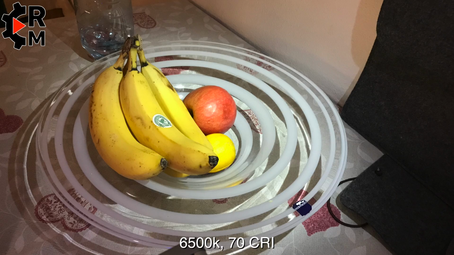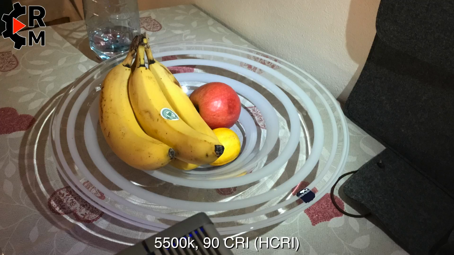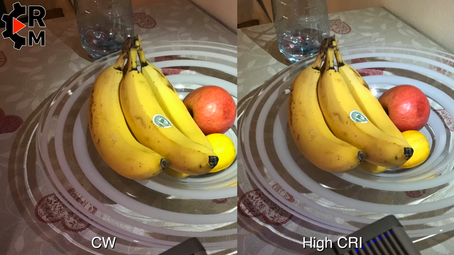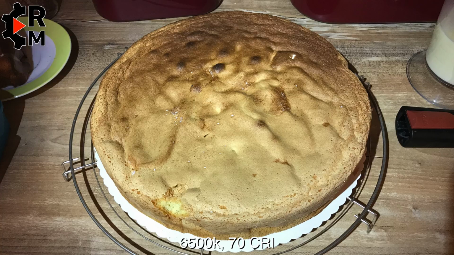And the same here with the fruit bowl, and you can see it here, the bananas and the apple. Here in the comparison you can see clearly that the apple is a more natural color, and the banana as well. And the next one is a cake, and I have to mention from my wife that this cake is not ready yet, just to be sure that everything is correct here.